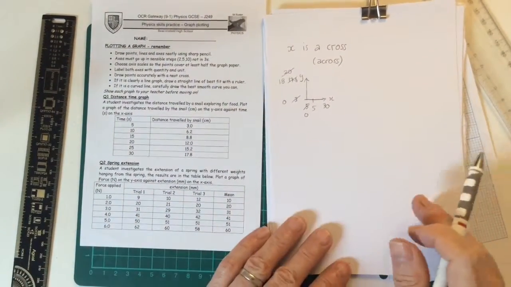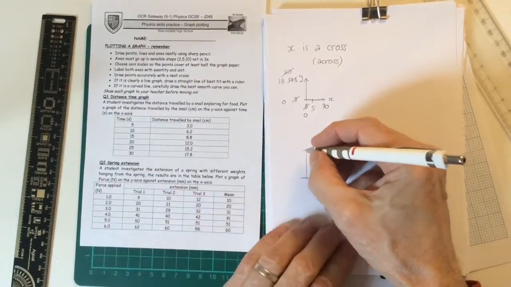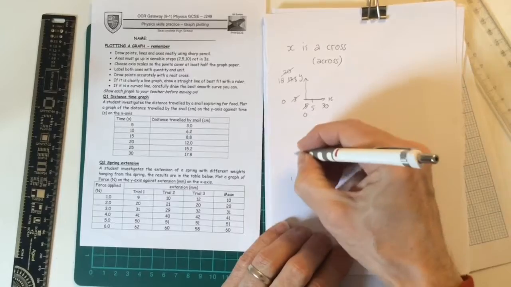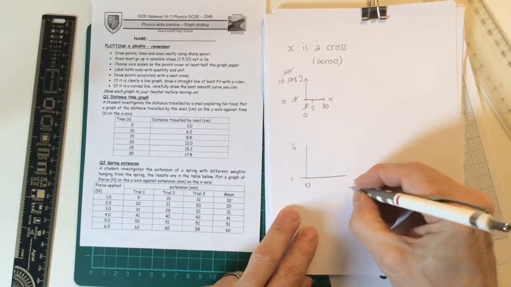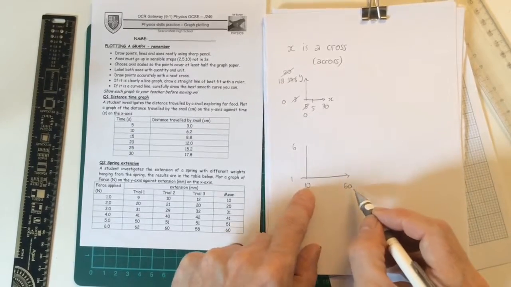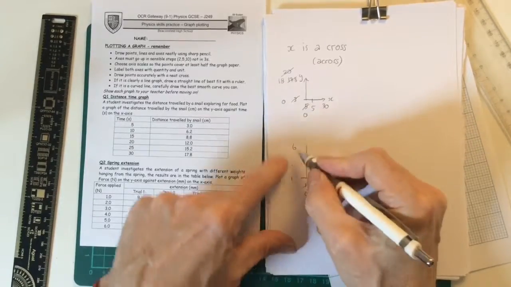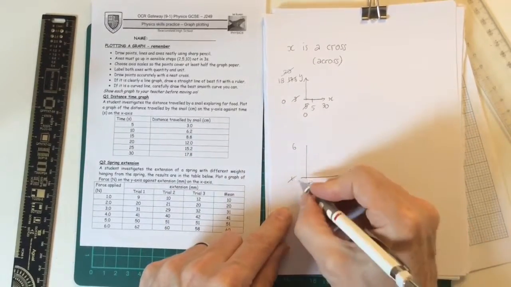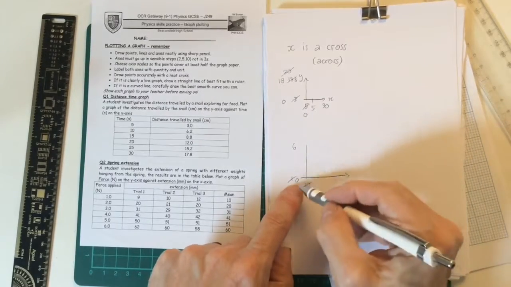So what scale do we need? On the y-axis, we're plotting the force. Okay, and that needs to go from 1 up to 6. And on the x-axis, we need to go from 10 up to 60. Now, again, 10 is less than about a quarter of 60, so we should probably start from 0. 1 is less than a quarter of 6, so we should probably start from 0 there. So we need to go from 0 to 60 and 0 to 6.